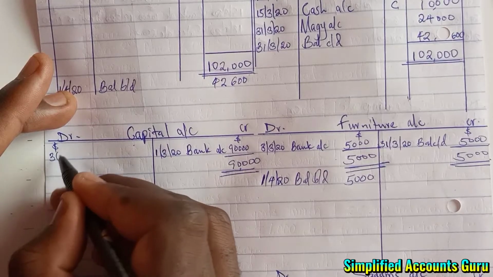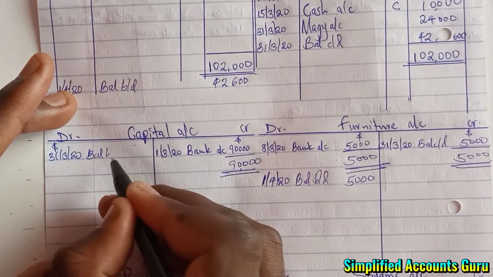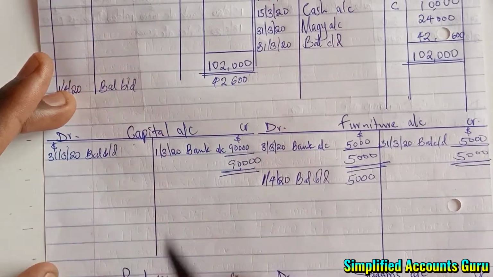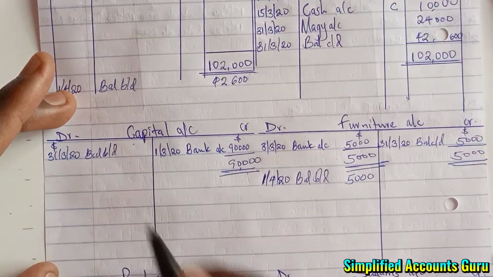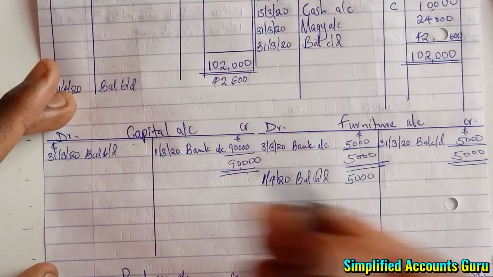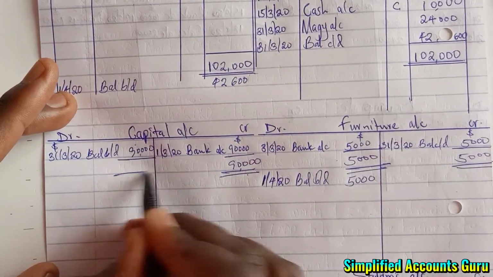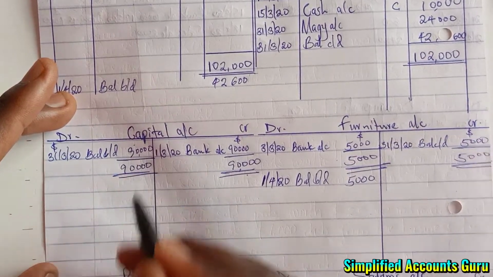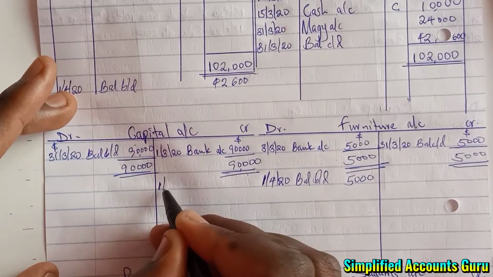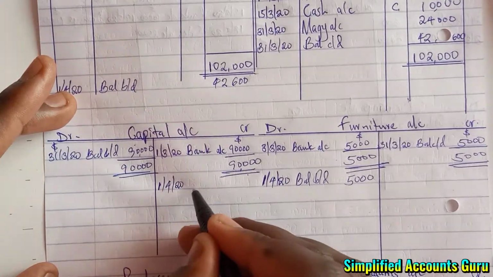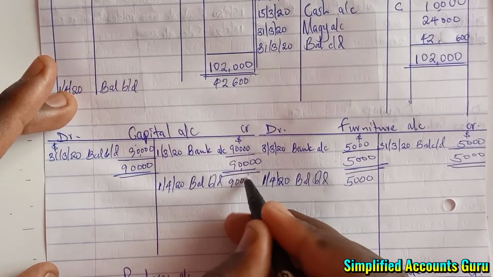Now here we'll be having 31st March 2020, balance carried down. Balance, we first of all close it. So the balance carried down is the total amount minus what we have on this side. Here we have 0. So it is 90 minus 0. Therefore we have the total amount here, 90,000. So that's what we have here, 90,000. Then our balance carried down is on the debit side. Therefore, the balance brought forward will be on the credit side. So balance brought down will be 90,000.